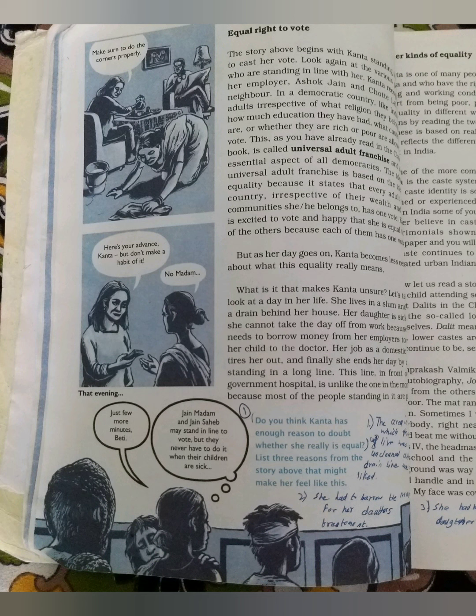When she went to the doctor, that means the hospital, she did not go to a private hospital, because she was not rich. She went to the government hospital, where she had to stand in a queue. At that time she started thinking that Jain madam and Jain sahib may be standing in the line to vote, but they never have to do all these things with their children. They don't go to the government hospital, they go to the private hospital, though they stand in the line for the vote. But what about me? I have to stand in the queue for a long time, complete my work, and then come here and stand in line.